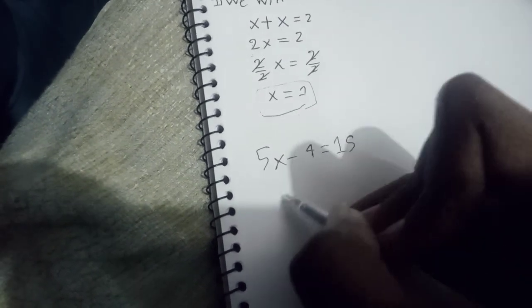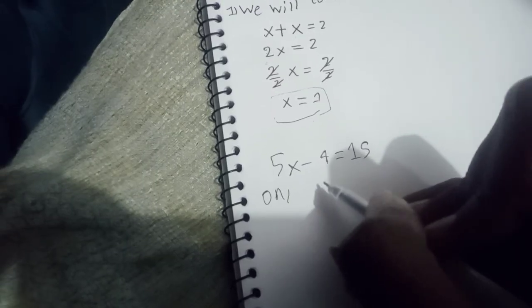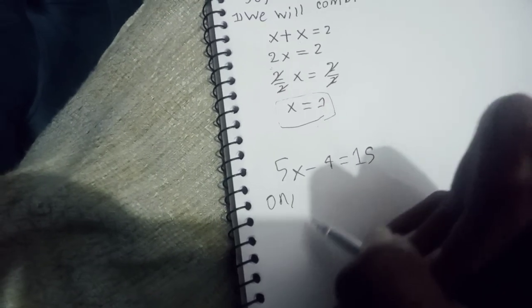Let me give you a practice problem. 5x minus 4 equals 15. So how do we do this? You can pause the video if you want to solve this yourself.